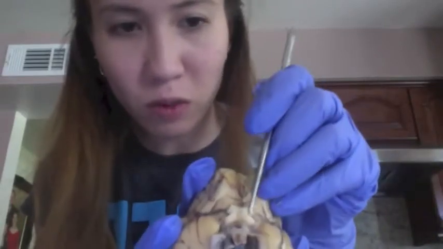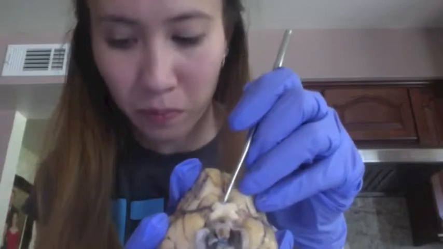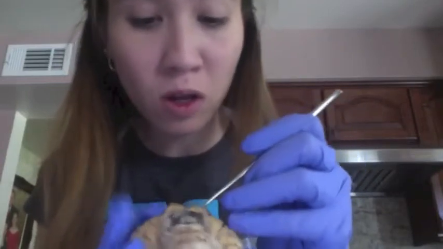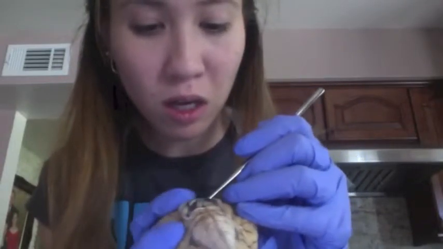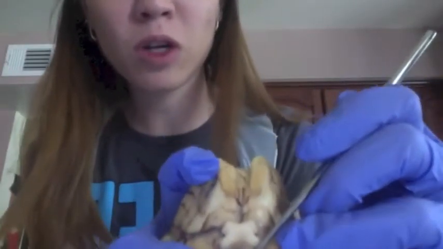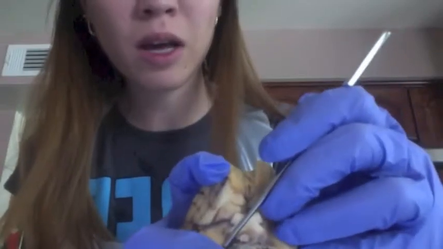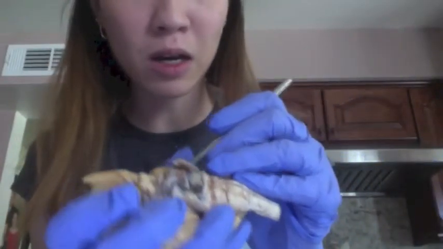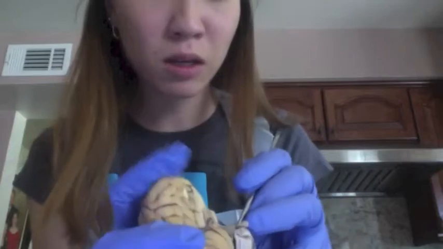We have the optic nerves, which are both here. And we have the optic chiasm, which is right here. We have our cerebral peduncle, which you can see, they're usually right in here, and the pituitary gland is going to be in there.